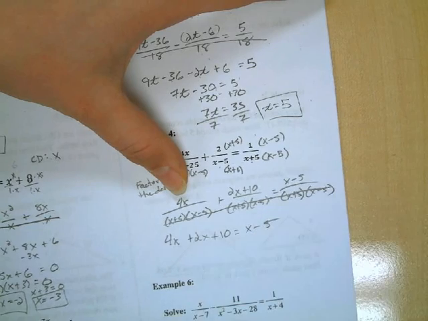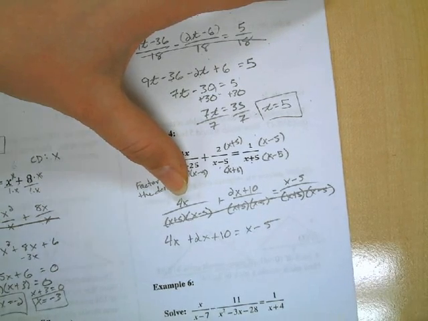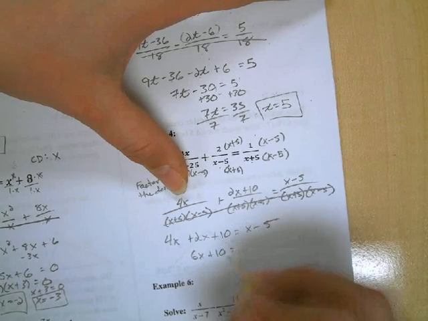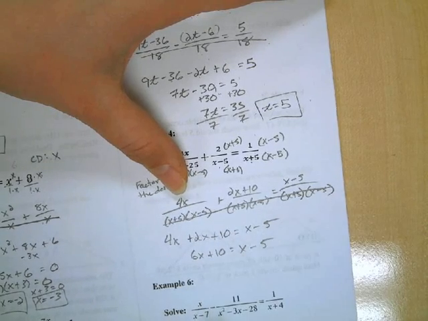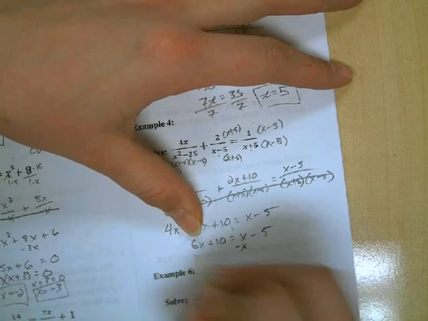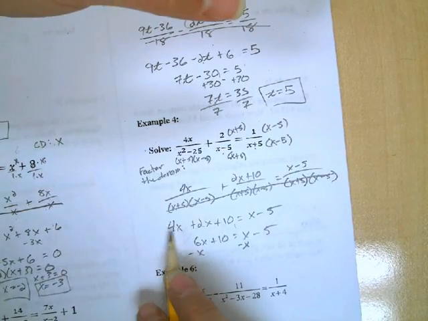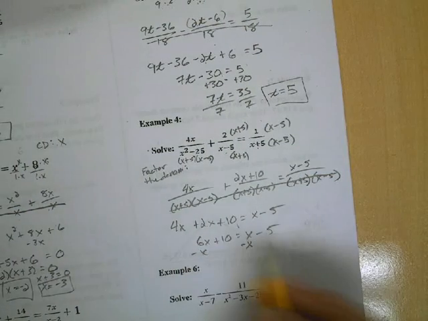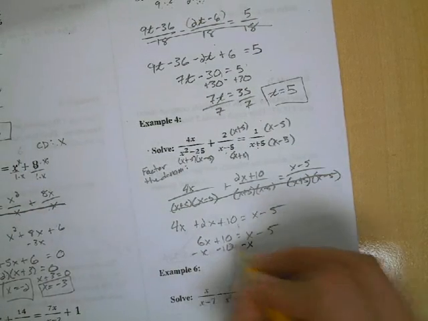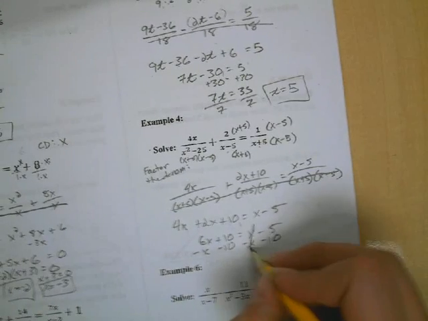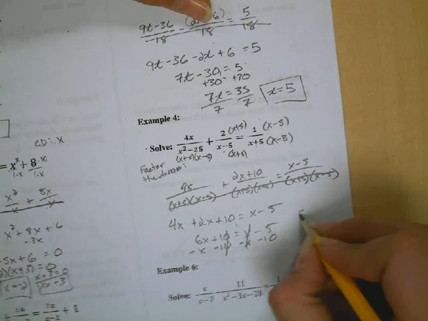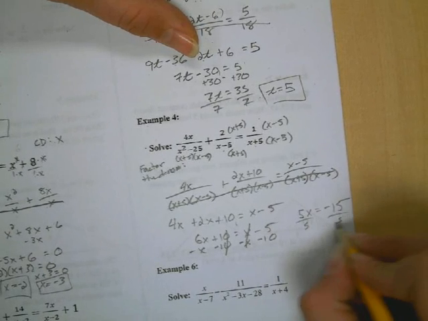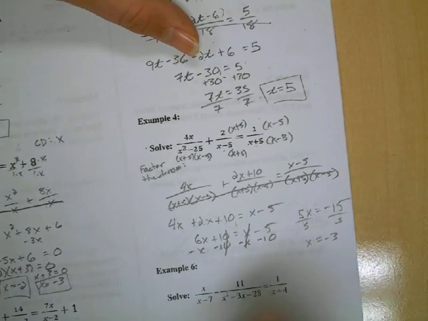Now from here you just combine your like terms and solve for x. 4x plus 2x is 6x plus 10, x minus 5. Subtract your x over. Notice I'm not doing standard form here because I don't have a square. I only do the standard form if I have x squared, but I don't, so I'm just going to move stuff over. And we're going to move the 10 the other direction. So I get 5x is equal to negative 15, divided by 5. X is equal to negative 3.